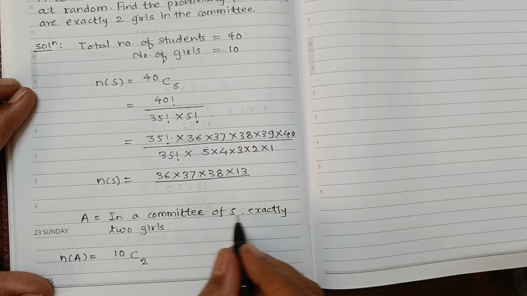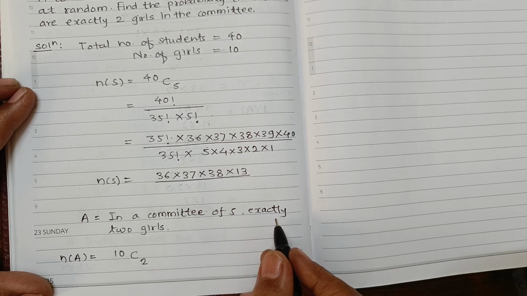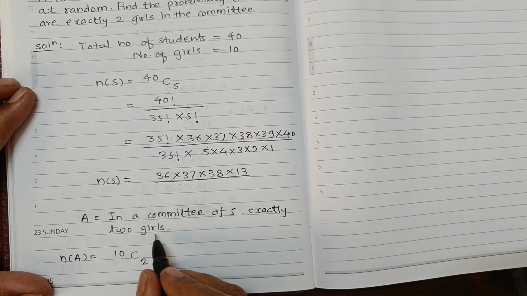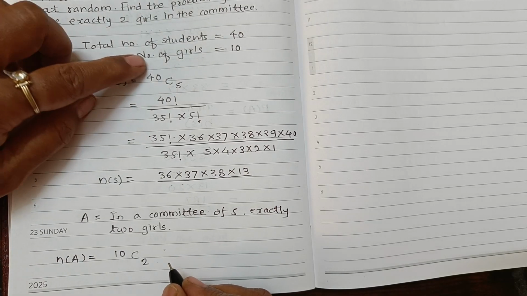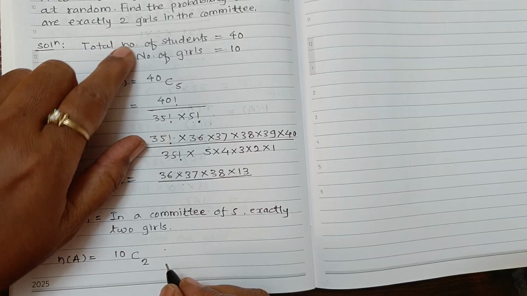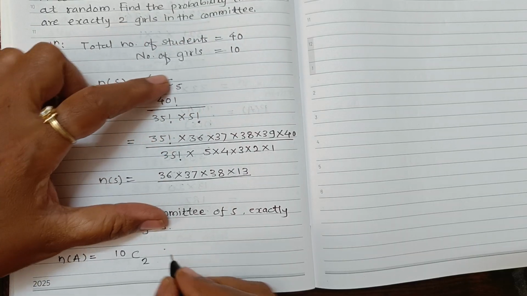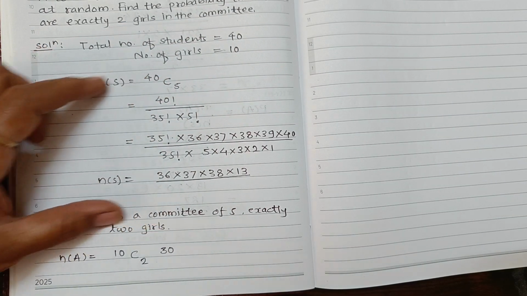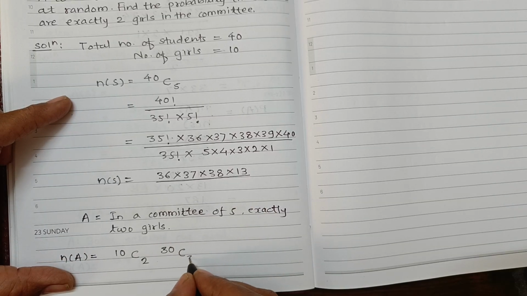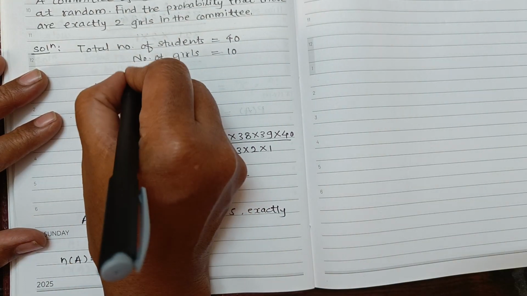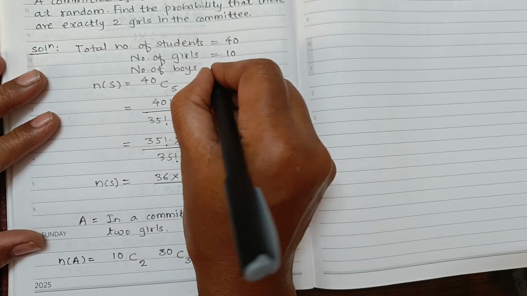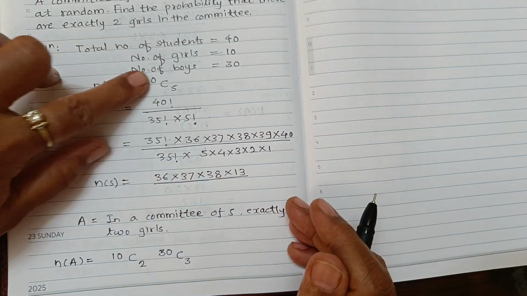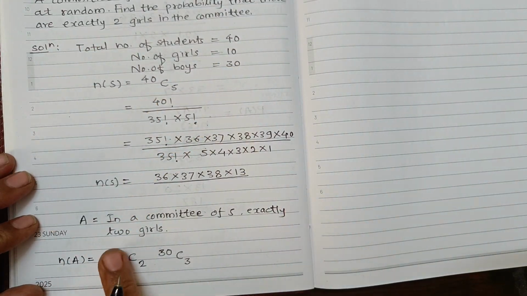Now committee of 5 of which 2 are girls means 3 boys. Now if number of girls are 10, then boys 40 minus 10, 30 boys. Number of boys are 30.